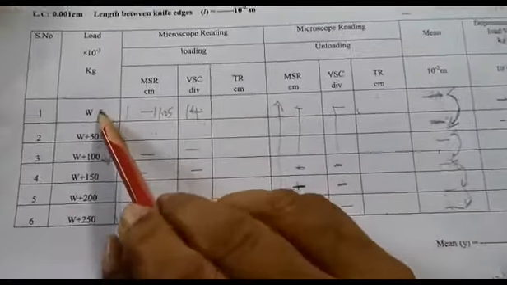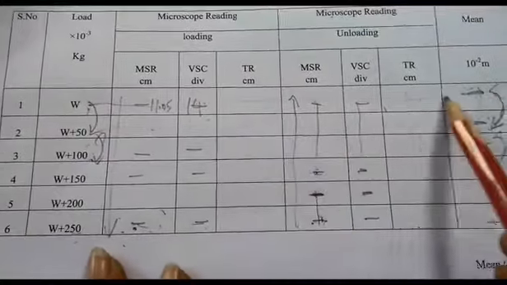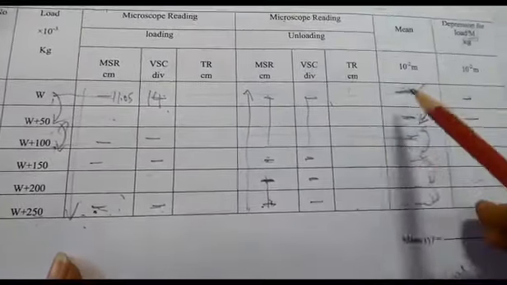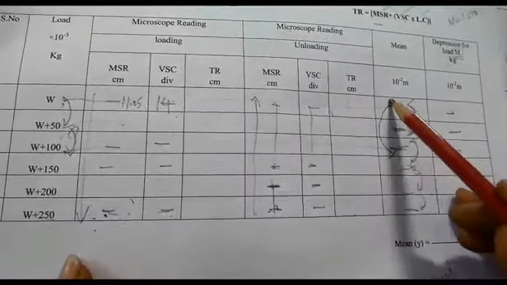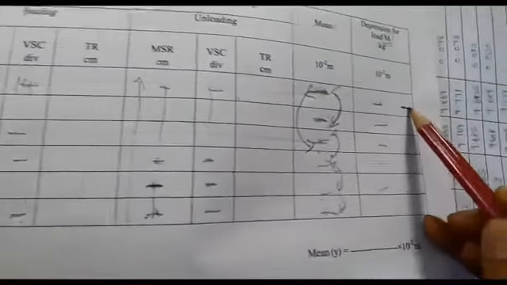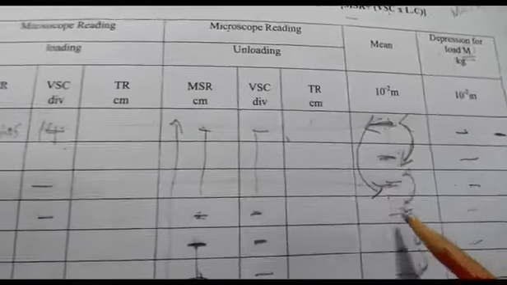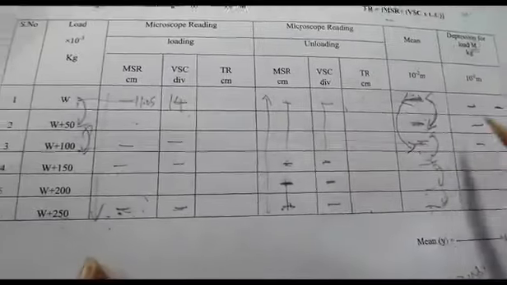So what is the mean value for W and what is the mean value for W plus 100? Find the difference between these two and write it here. So that is for M equal to 100. Similarly, 1 and 3, 2 and 4, 4 and 6 if M is 100.